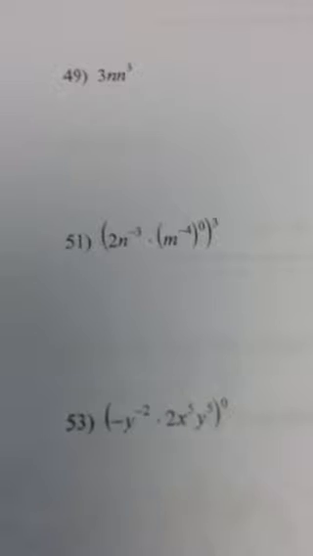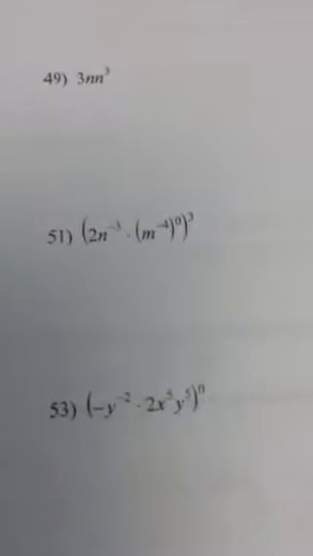And then, when we go on to the next page, we get to some things a little bit more complicated. So remember, when we're solving an equation, we want to distribute first or get rid of those parentheses. Same thing goes for here. I want to get rid of these parentheses.